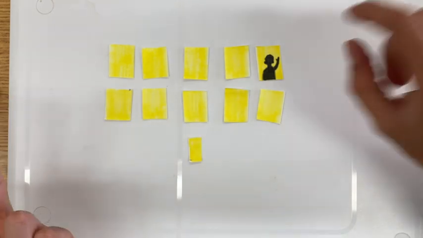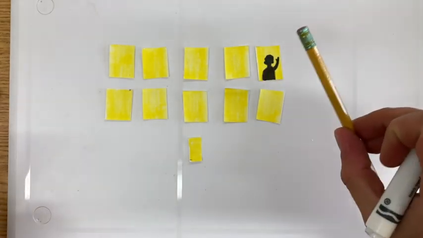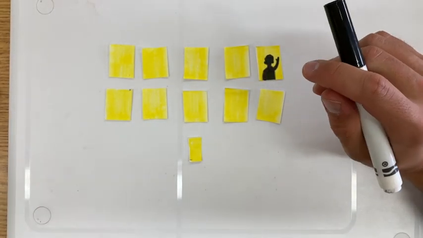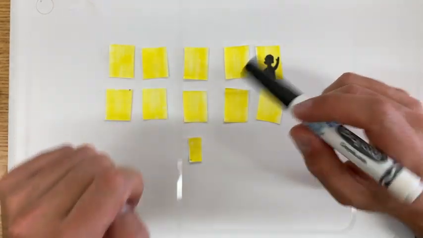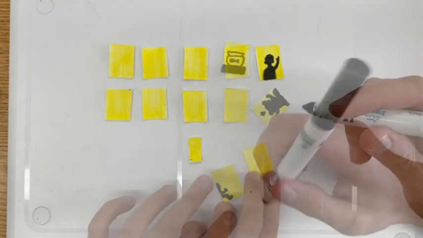I think since I've had some practice, I'm okay to just go right ahead with the marker now and not use my pencil first. So I'm going to work for a little while and then I'll share with you my silhouettes when I'm all done. Here I go.